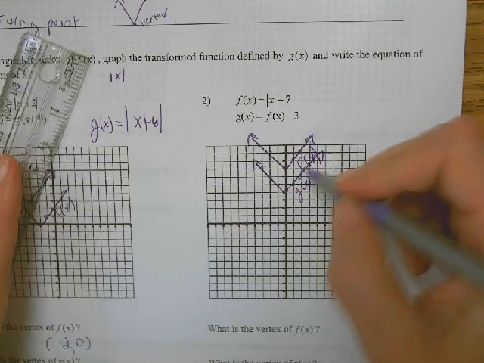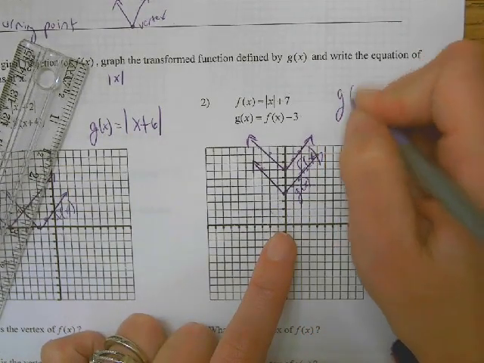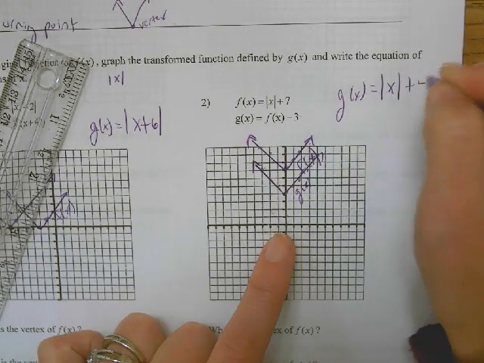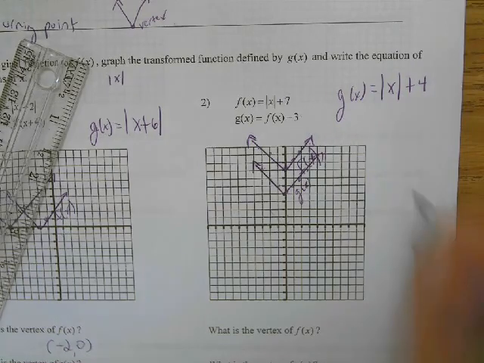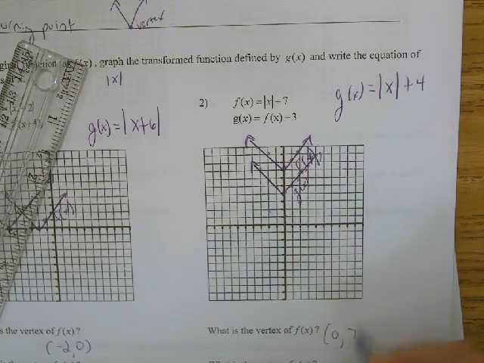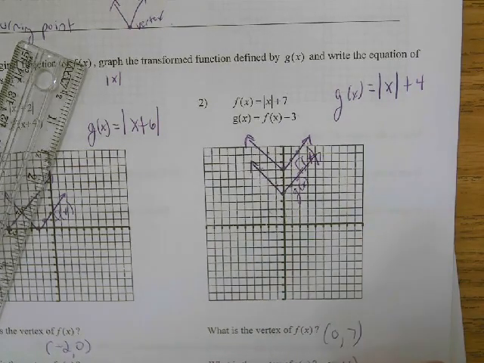Okay, and then this would be 1, 2, 3, 4. This would really be g of x equals the absolute value of x plus 4. Vertex is 1, 2, 3, 4, 5, 6, 7, so 0, 7. Then 0, 1, 2, 3, 4, so 0, 4. And it moved down 3. Whoops, sorry, you can't see that.